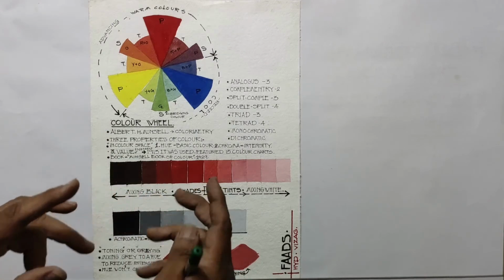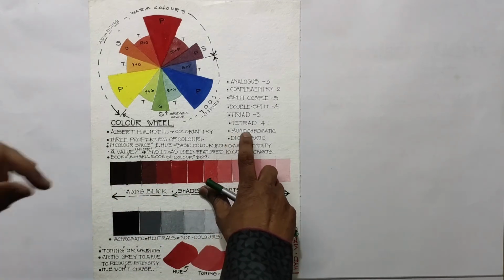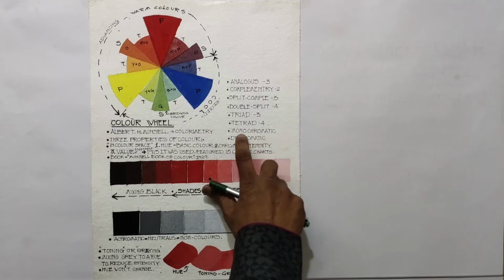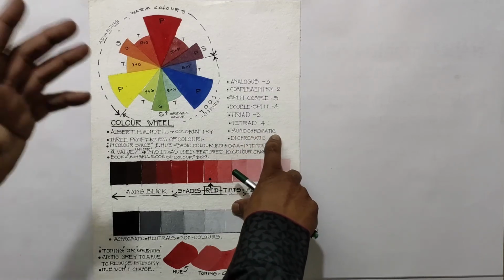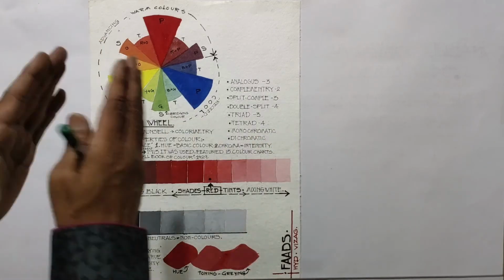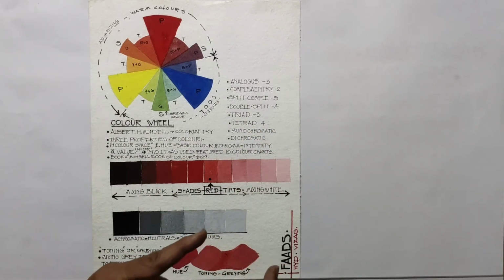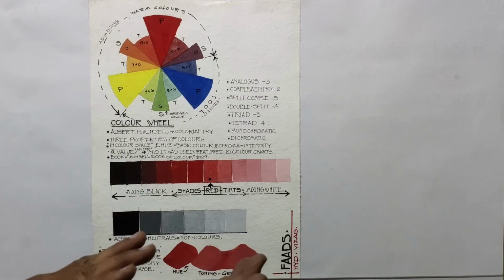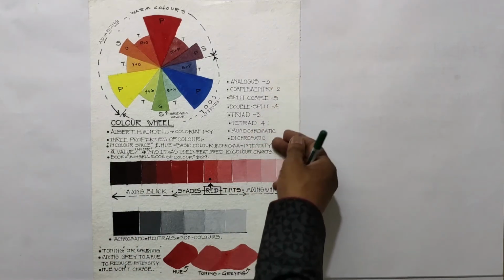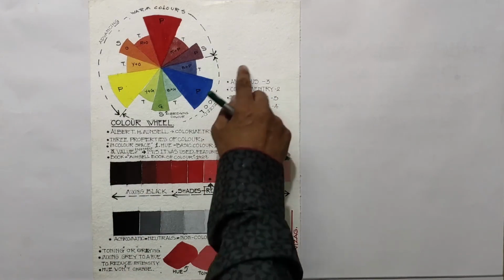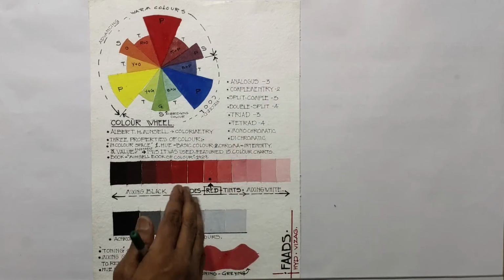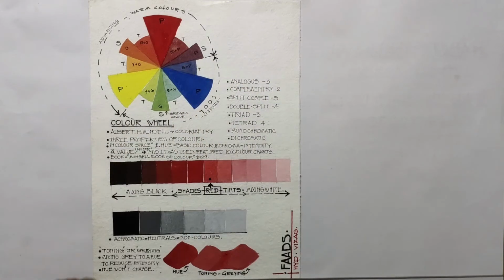So we call it di. Di means 2. Mono means 1. So this is a single color or a family of one color where shades and tints are used. Here we are using 2 main hues or main colors and their tints and shades. Okay. So these are the pre-formulated color combinations which are very safe. Simply you can use them.